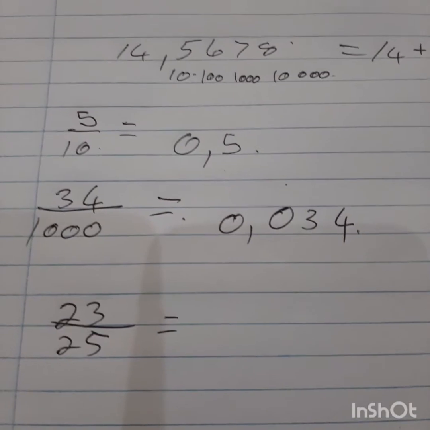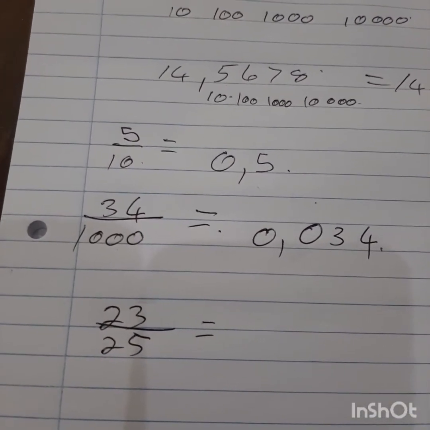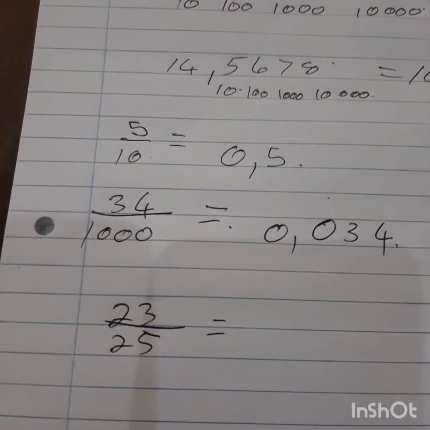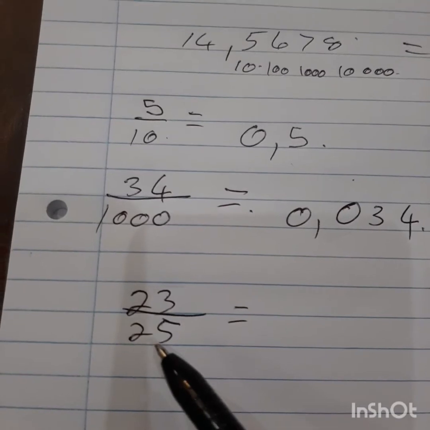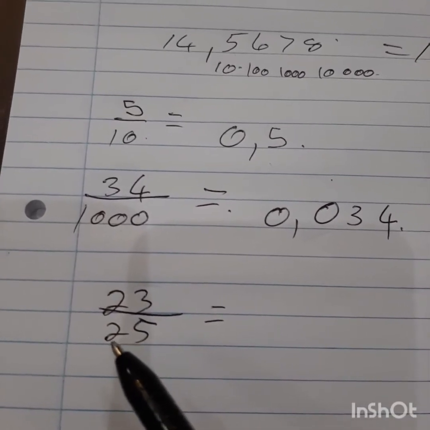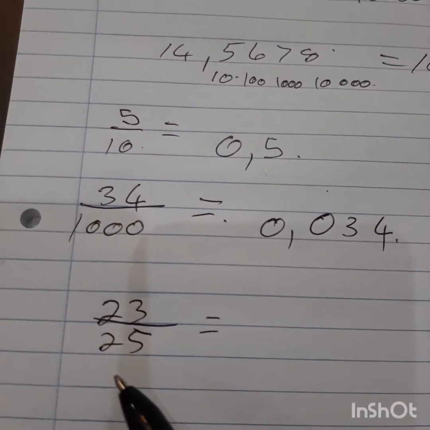So what now? What do we do? Very simple. We have to change the denominator to the power of 10. All right? We can't go back, but we can go forward. So we can go to 100.